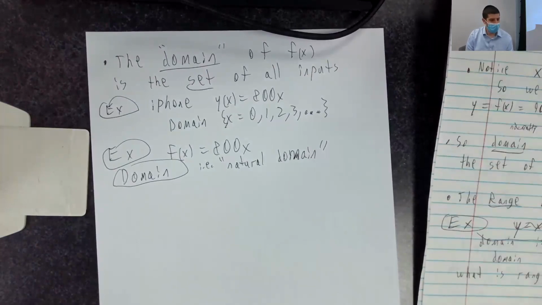And what the natural domain is: just all the X values, all the inputs that you could possibly plug in without getting into trouble.